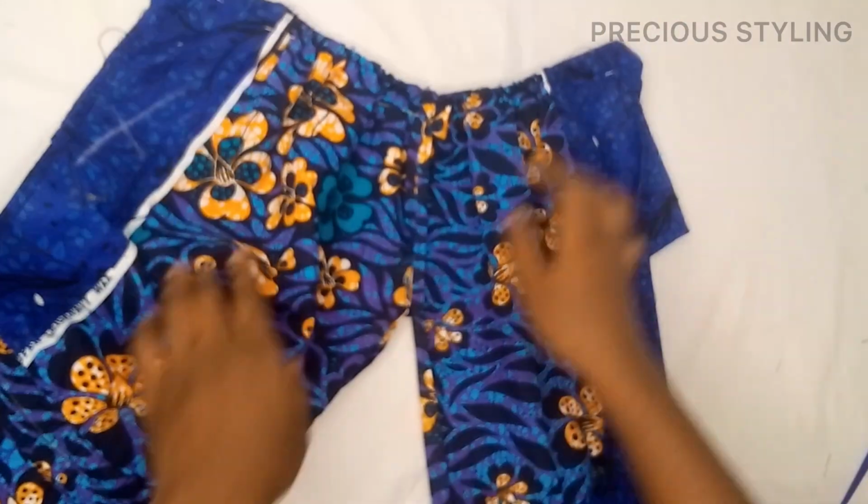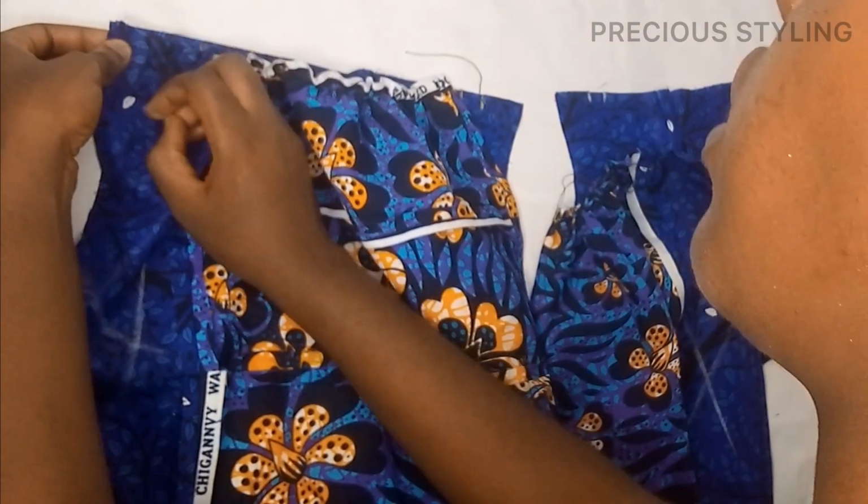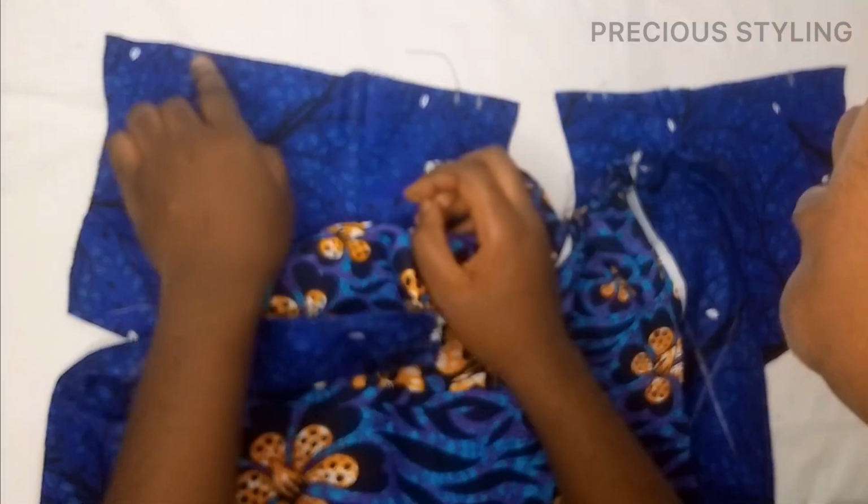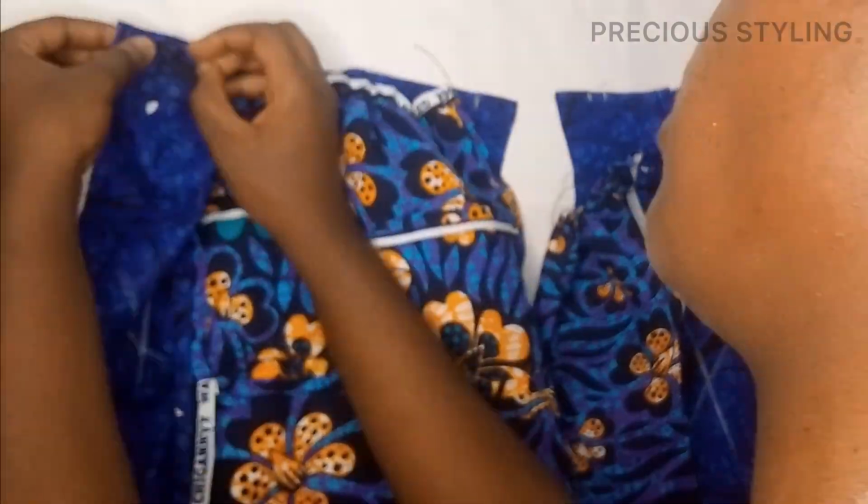Now I'm done. I will take it to the sewing machine and stitch that area. For the back piece, I will align the gathers from one point I marked to the other point.